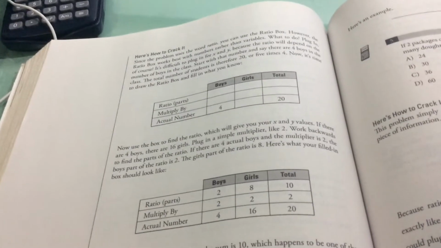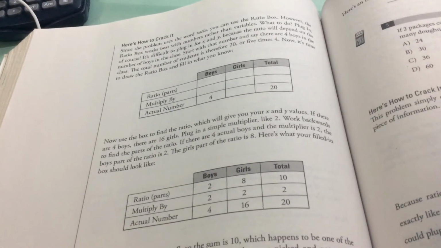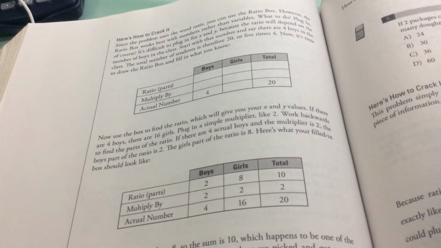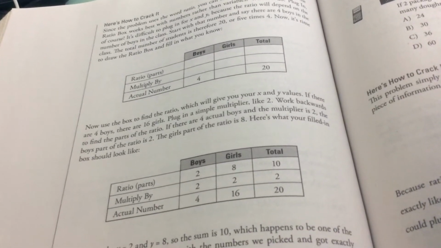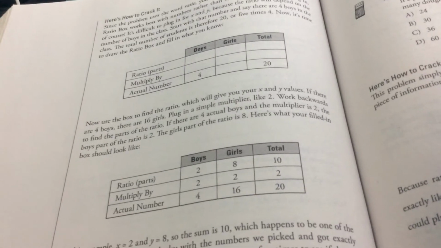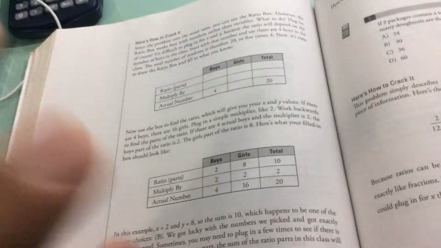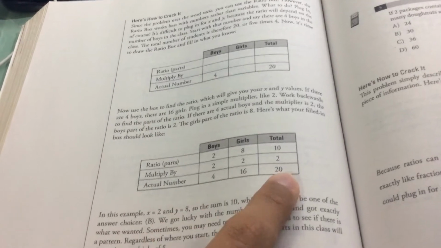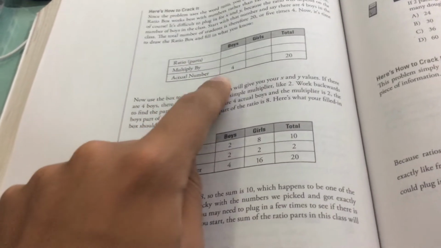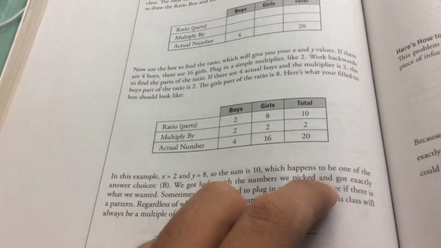Numbers that are easy to work with. Okay, guys. Now let's look at this box that is right here. Now, guys, you have the actual number of boys, the actual number of girls. Now you guys might be asking, how did you get that result? It is so simple. Since you are plugging in the numbers, you need to find a number. It is obvious that 16 plus 4 is going to be equal to 20. That's the only choice that you have.